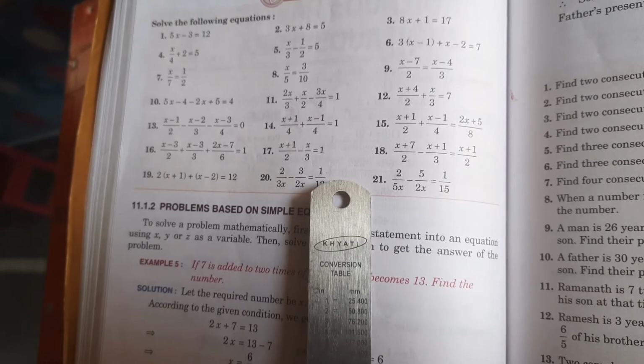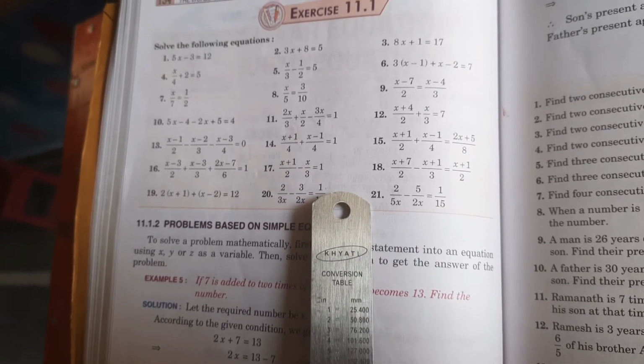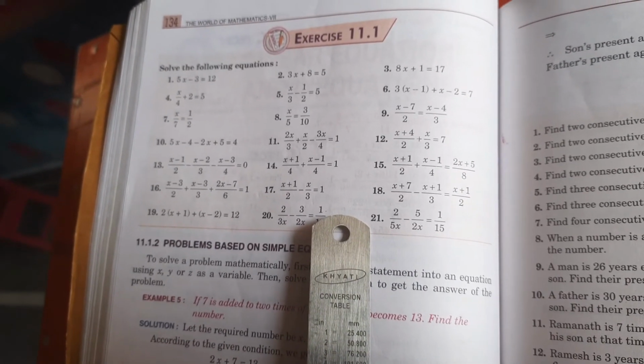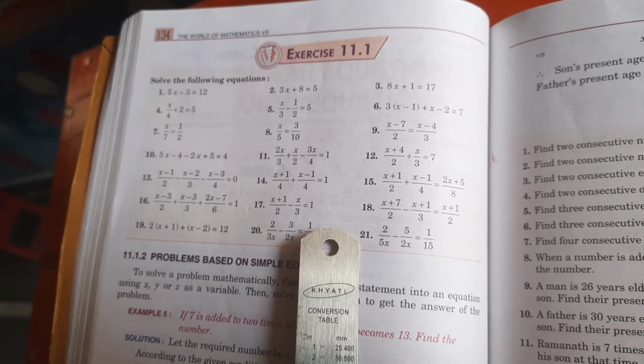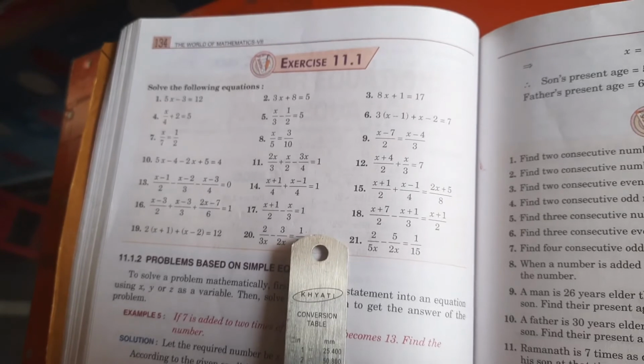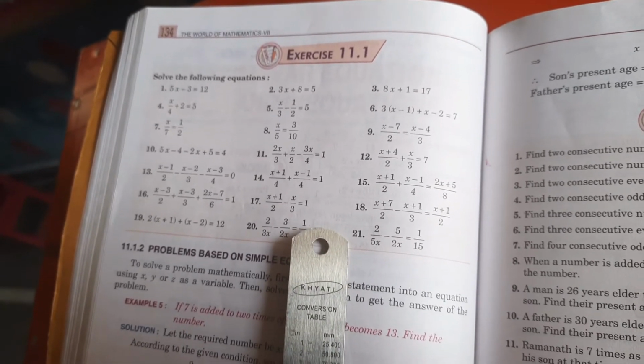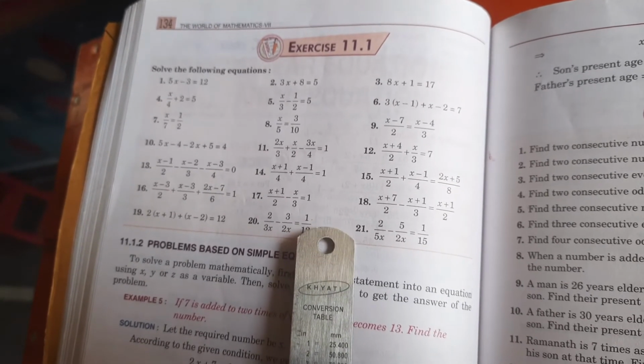So get ready, bring your book, open your book and open to this page so that you will understand better. First open your book and just go through it and then see the remaining part of the video. Then you will understand better.